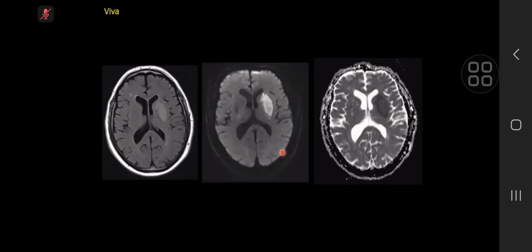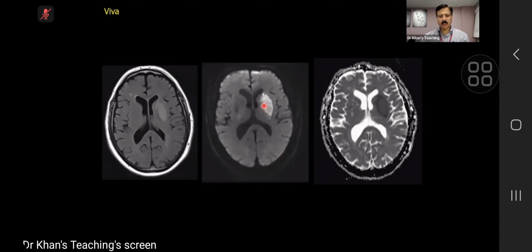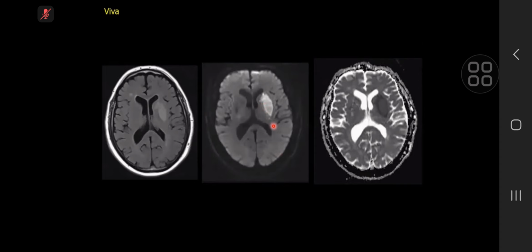Okay. Anatomy-wise, what is the lentiform nucleus made up of? So it's the putamen and the globus pallidus. So medially, name the nucleus medially. So that will be the globus pallidus. Okay, fine.